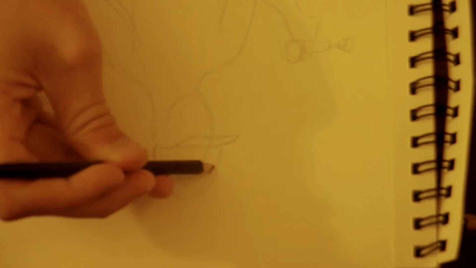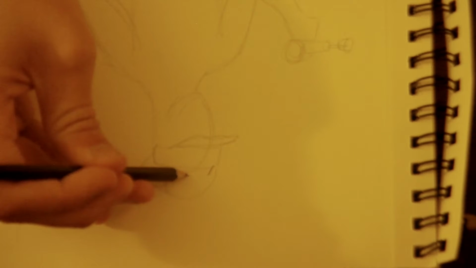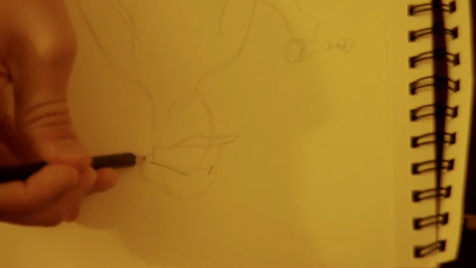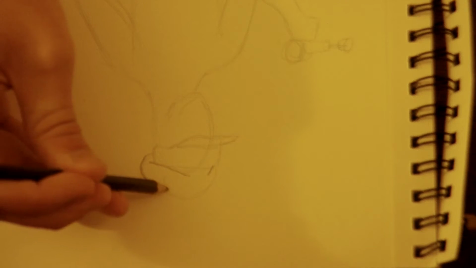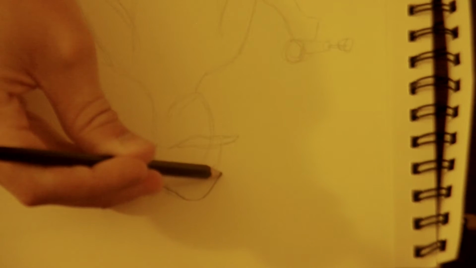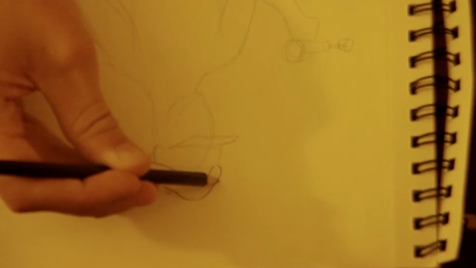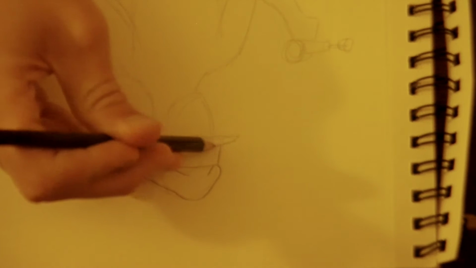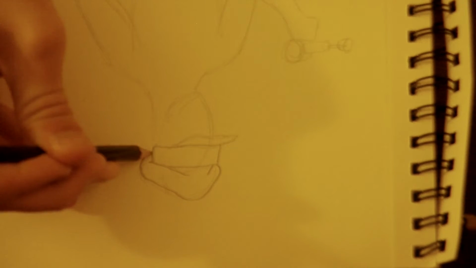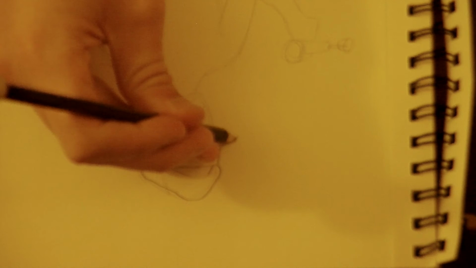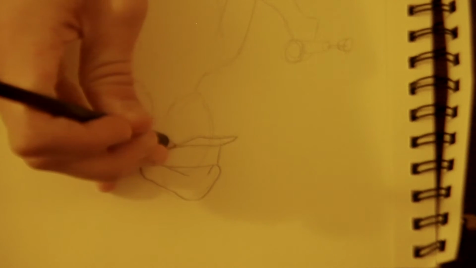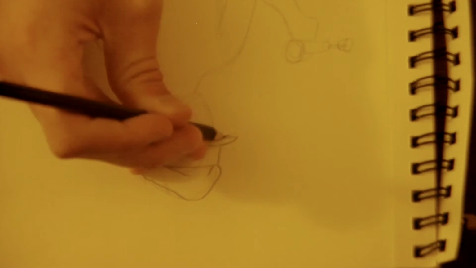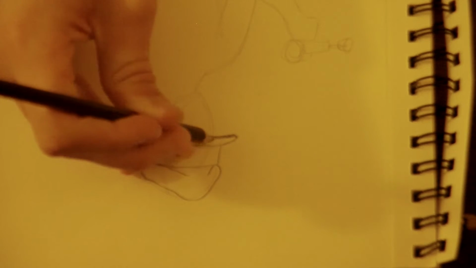There's a little fold here. Then there's also a fold coming down. Then it kind of comes out right here. And we just outline this right here. And for right here you can make the outer of this just a thick line, since it's not just flat.